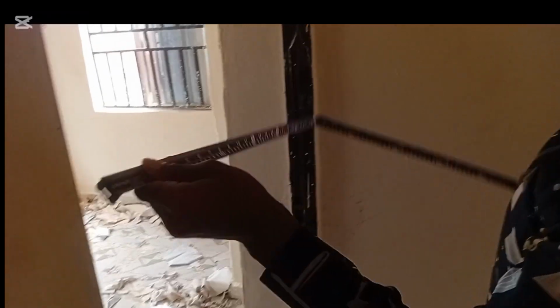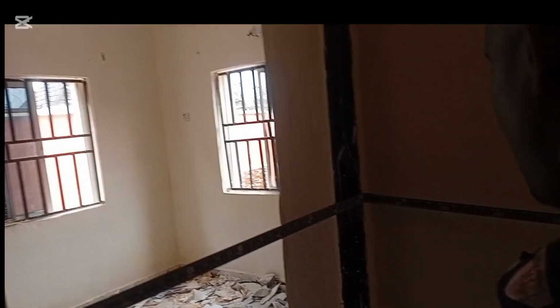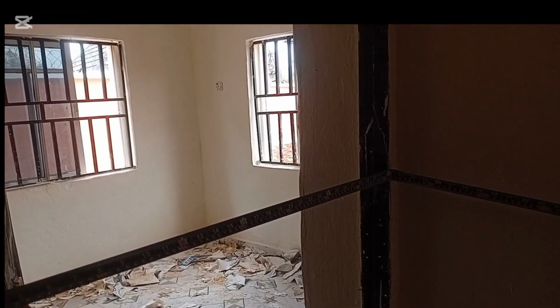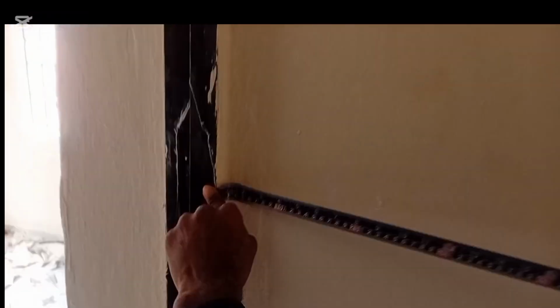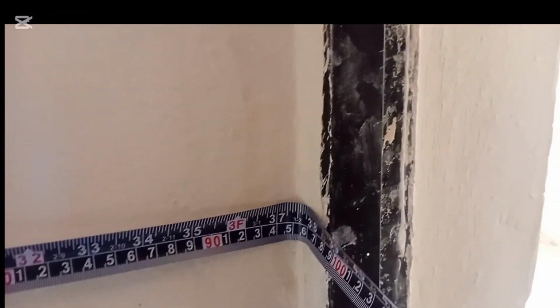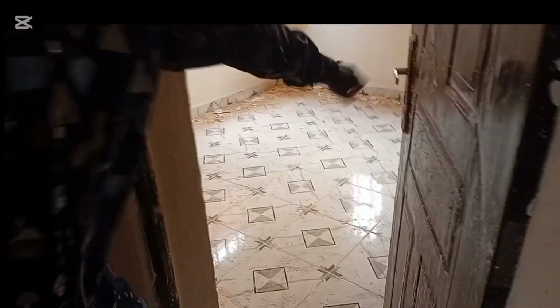And the width is 81.7 centimeters. Now after you measure, this is about 3 centimeters, so you put it under consideration when you are doing it. So you measure this width now. Measure this wall. This wall is 95.6 centimeters.